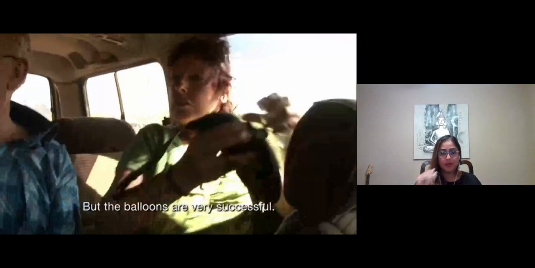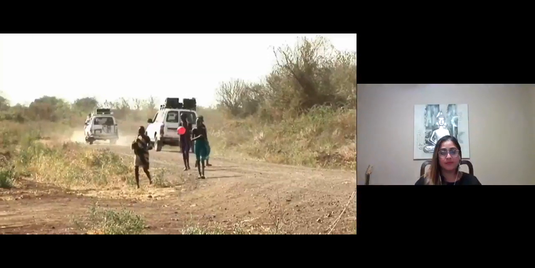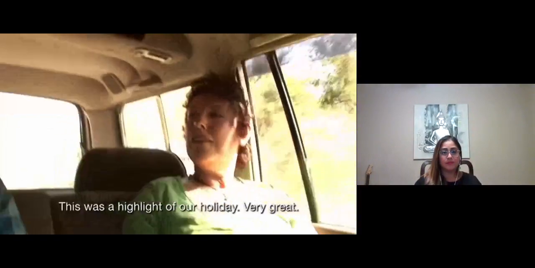Very hard. They're pushing, but the balloons are very successful. Oh, one picture, one bird. No, one picture, one balloon. Oh, it's great. Oh, this is a highlight from our holiday.